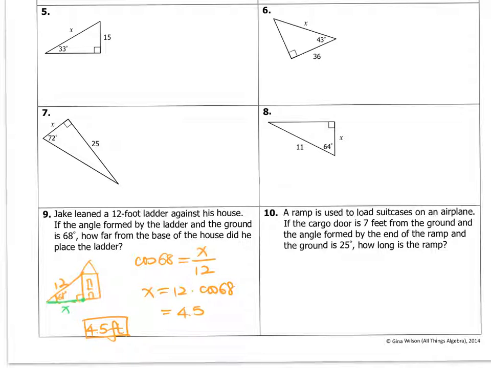For word problems, it really is helpful to slow it down, translate it into a diagram, and label all of your data points. Then see what you can do with the right triangle by using the trigonometry in this unit. Okay, finish the rest of the packet, and I'll see you in class.